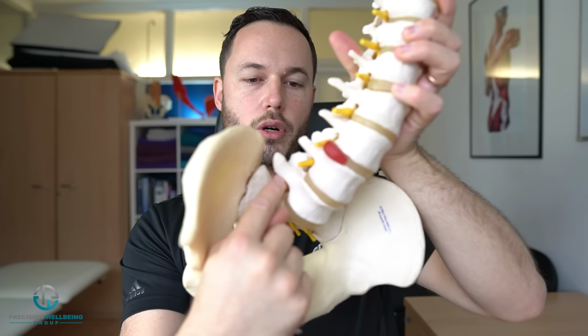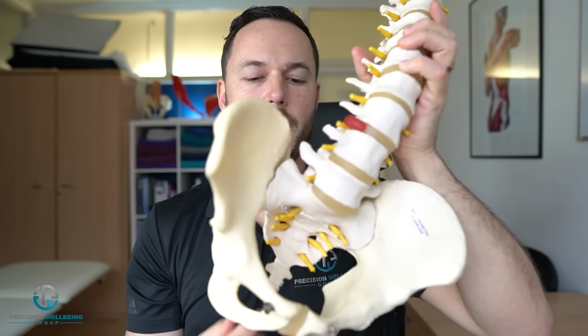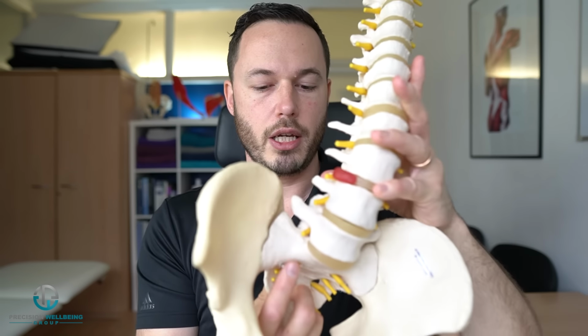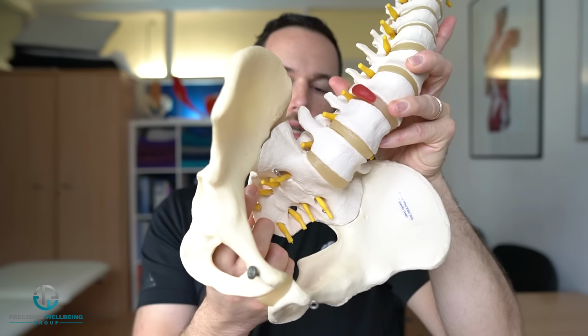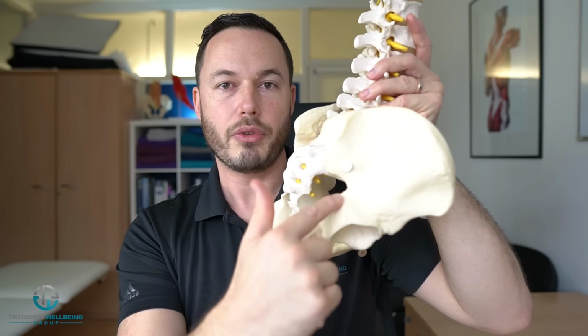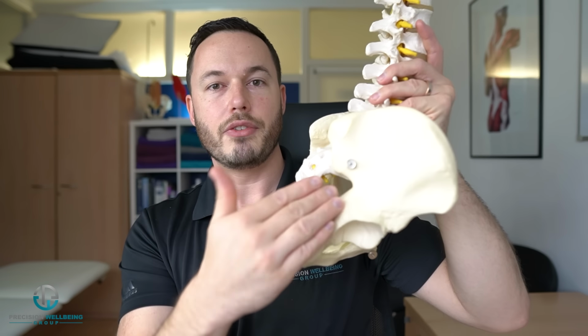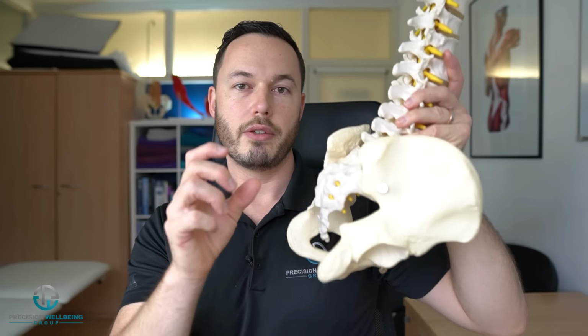So you've got L4 and L5. And then it comes out from the top 3 of the sacral nerves, S1, S2 and S3. They form together to create the sciatic nerve. The sciatic nerve then comes out through this gap here and then down through your buttock, down the back of your leg, and then branches off at the knee.